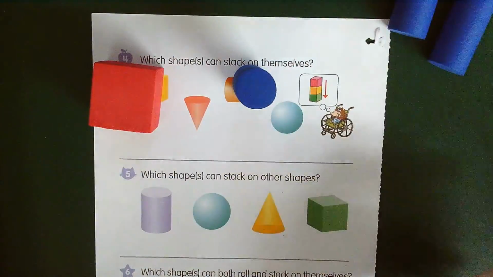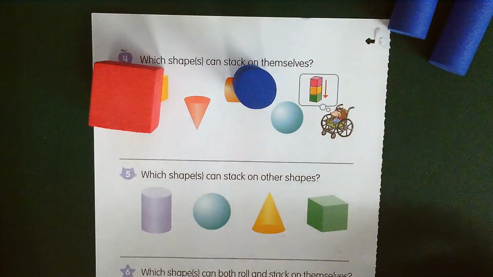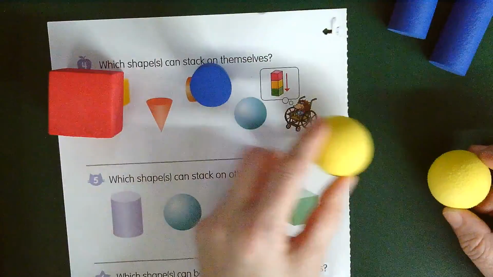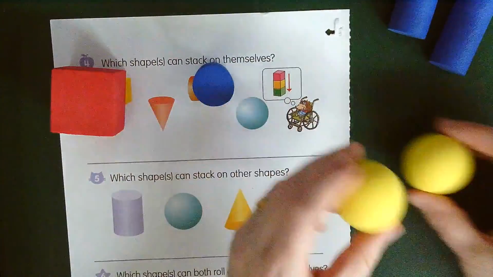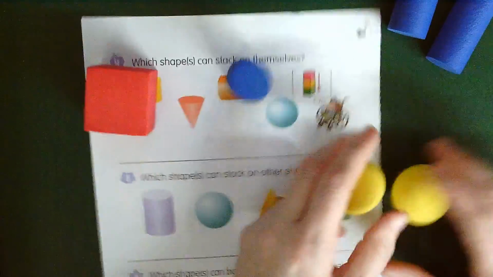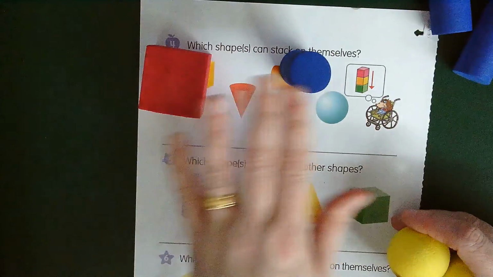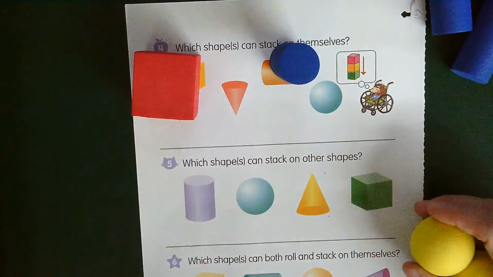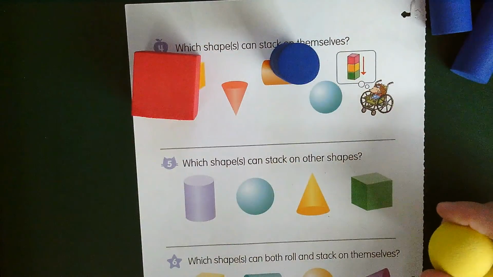And then a sphere. Can spheres stack on themselves? So here's a sphere, here's another sphere. Now, they're just going to roll away every time. So those cannot stack on themselves. Only two of them can stack on themselves, the cube and the cylinder.